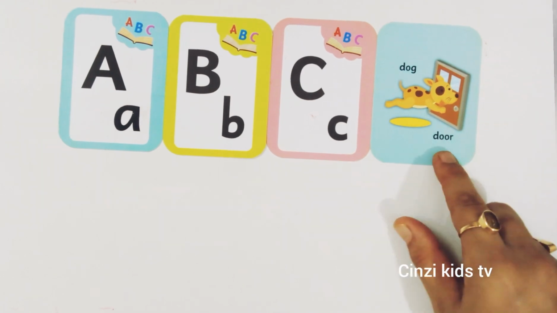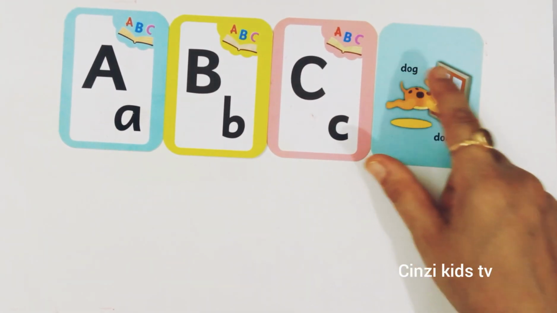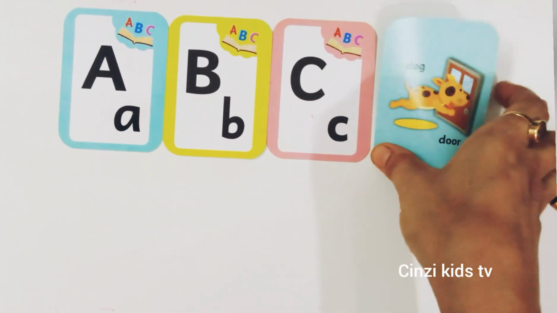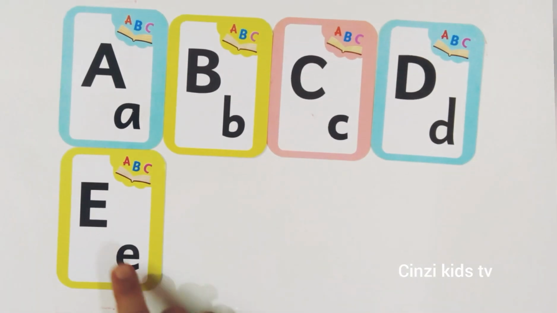D for dog. D for door. D-O-O-R, door. D-O-G, dog. So D for dog, D for door. This is D alphabet.